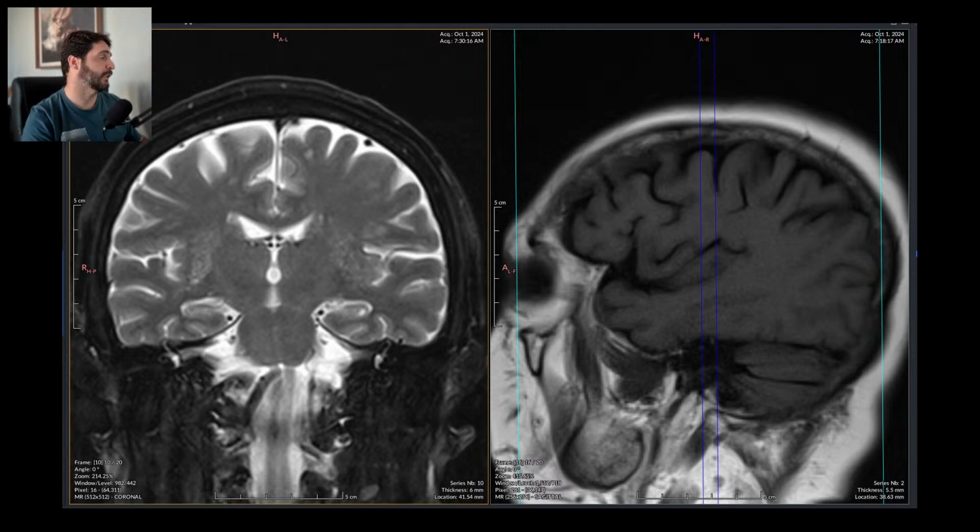So I have a template just like this. Let's grab the template and move on to the next exam, which is that arterial angiogram I spoke of just before we opened this brain scan.